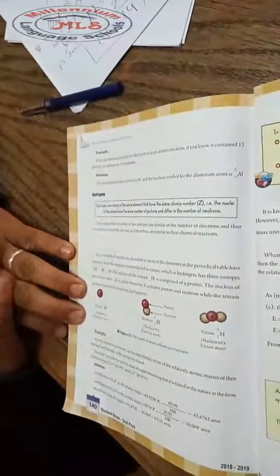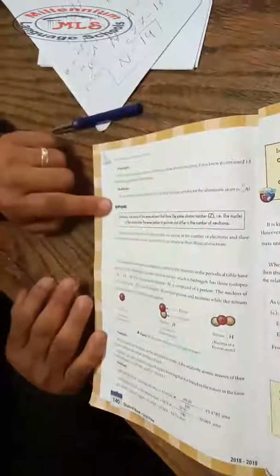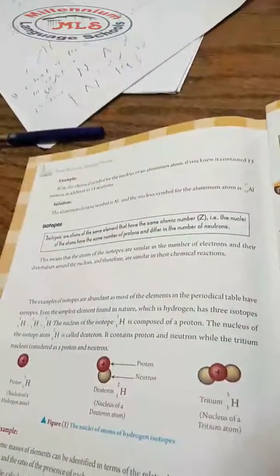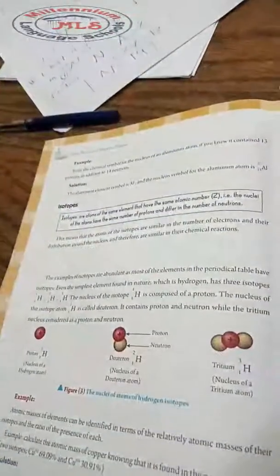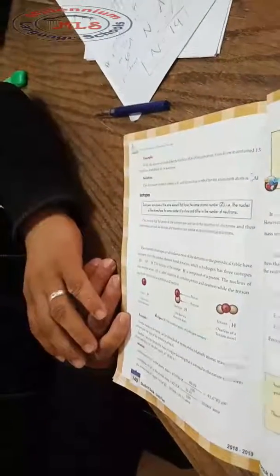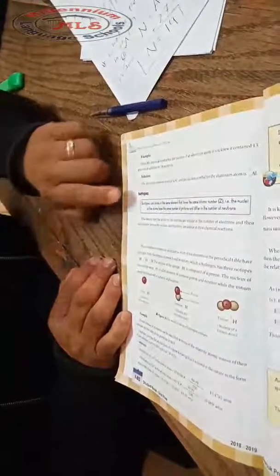Now, we have different atoms of the same element that contain different mass numbers. These are called isotopes. In all nuclear chemistry, we will use the term isotopes. What do we mean by isotopes? Isotopes are atoms of the same element that have the same atomic number, Z. They have different numbers of neutrons, but the same number of protons. Okay? This is called isotopes.